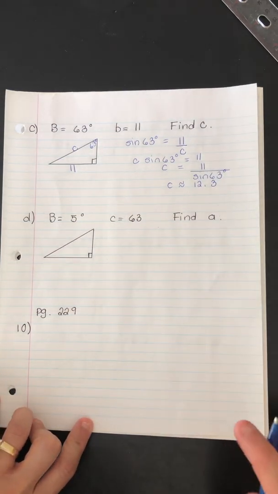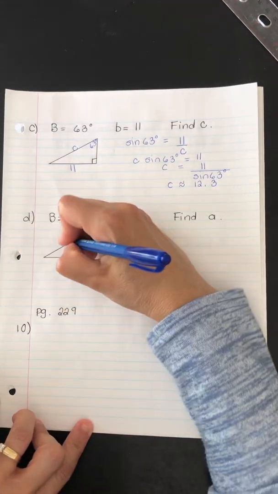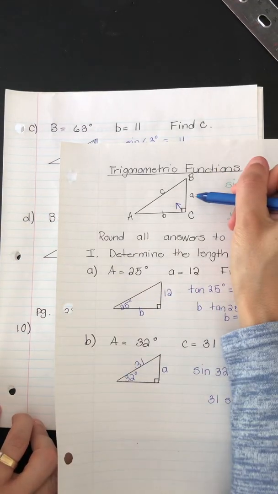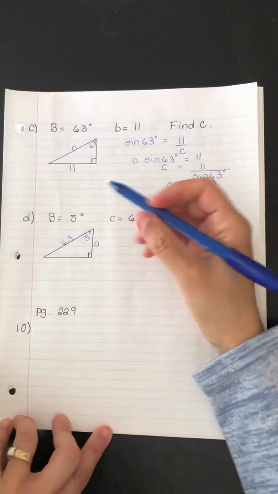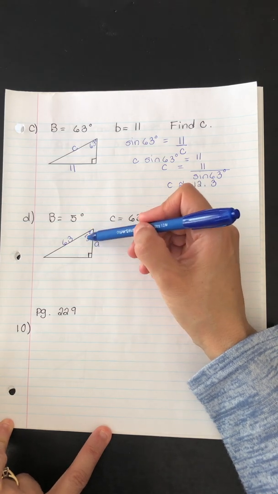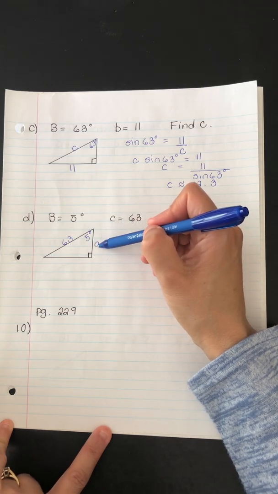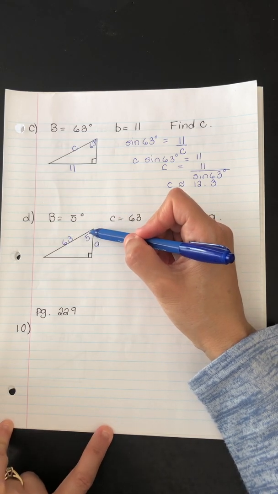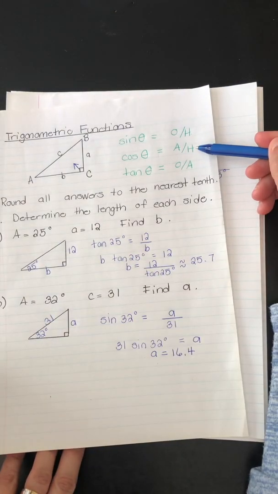Okay, let's try D. So angle B is up here. Side C is the hypotenuse. We want to find side A, and remember that that's the vertical side. Okay, so now for this angle, what do we call these side lengths? This side is next to, or adjacent to, the angle. So we have an adjacent side and a hypotenuse is given. So which trig function uses an adjacent side and a hypotenuse? Cosine.